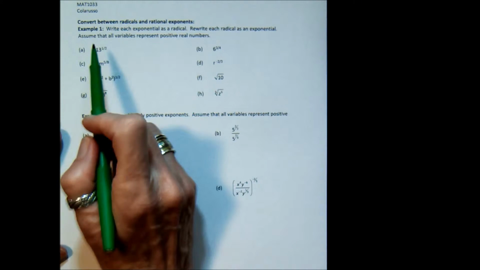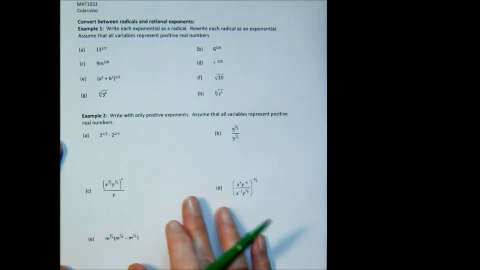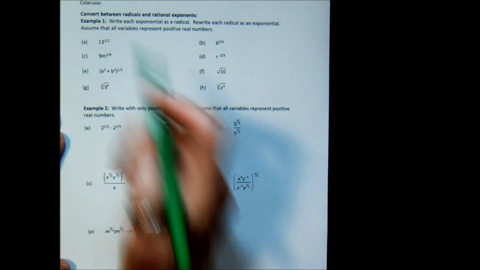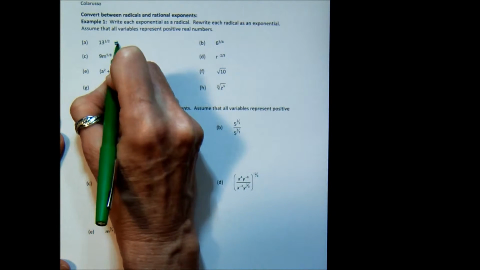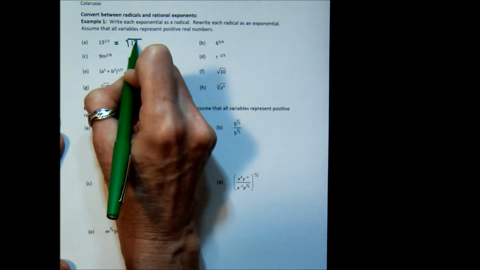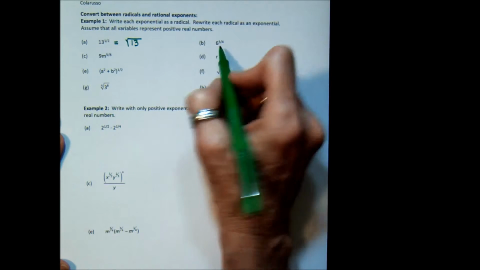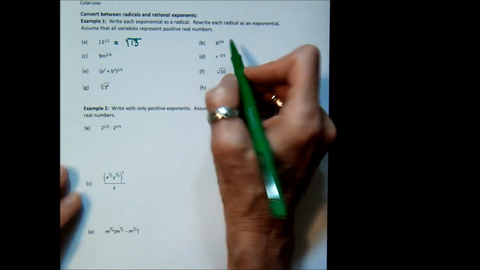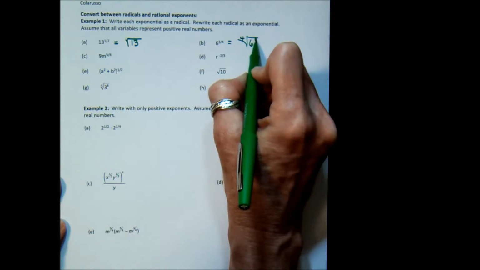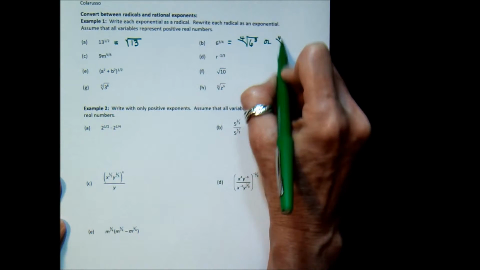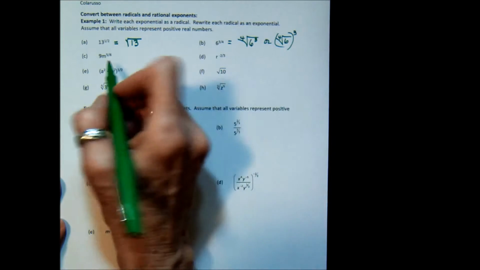In these examples, we're going to be converting between radicals and rational expressions just for some practice in notation. So if I have 13 raised to the 1/2 power, what that indicates is the square root of 13 to the 1st power. So remember, the denominator is always the root. 6 to the 3/4 power means the 4th root of 6 cubed, or the 4th root of 6 cubed. Doesn't matter which way you write it.